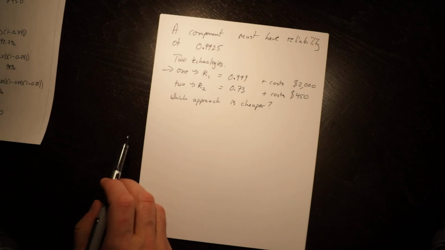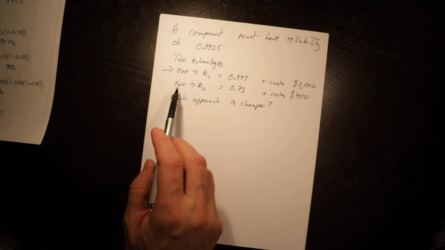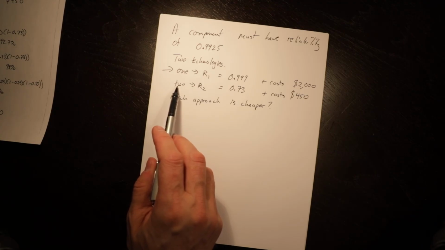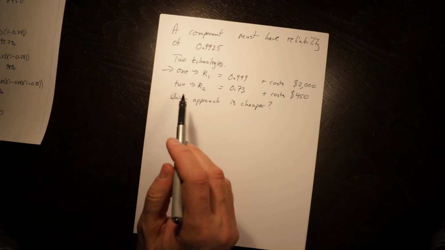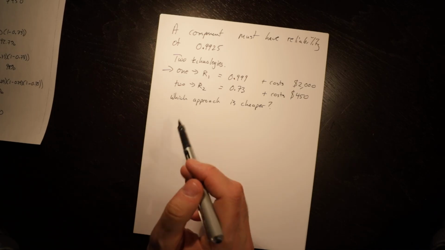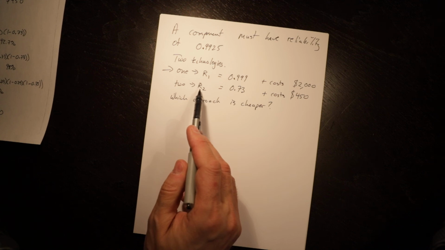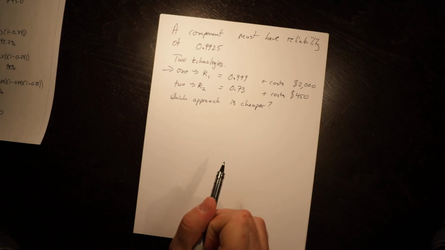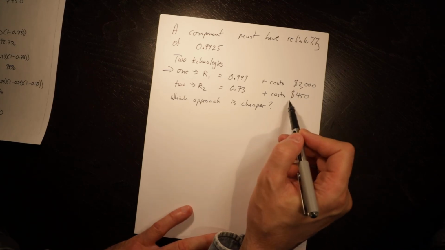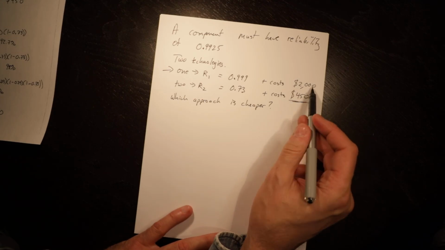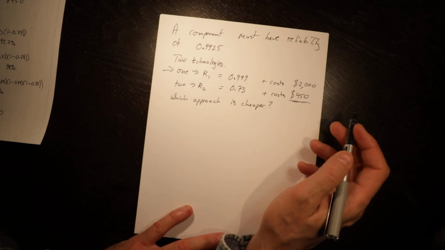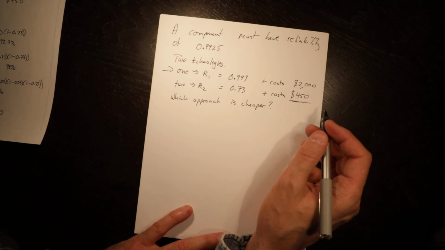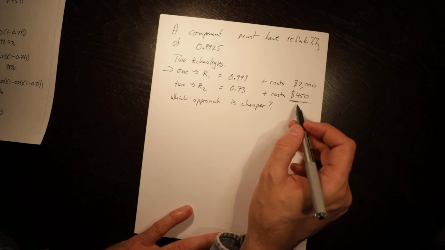What we can also do is put several units of technology 2 together to have backup or redundancy, and as long as it takes fewer units to reach the threshold and have a total less than $2,000, we'll be better off with technology 2. So let's take a look.